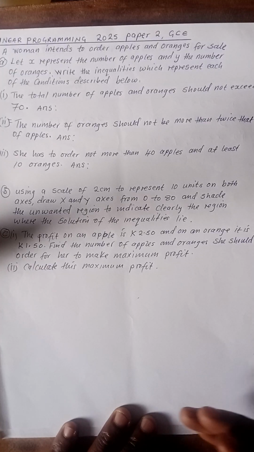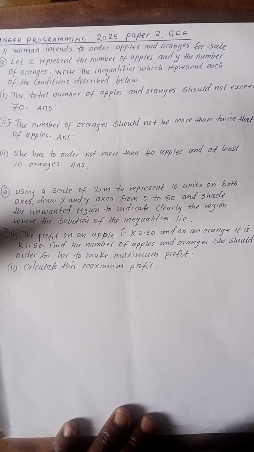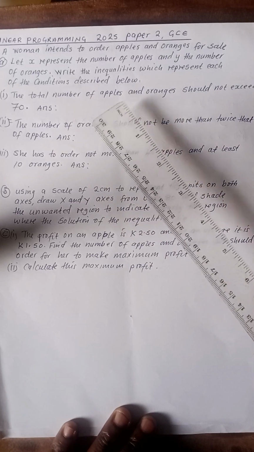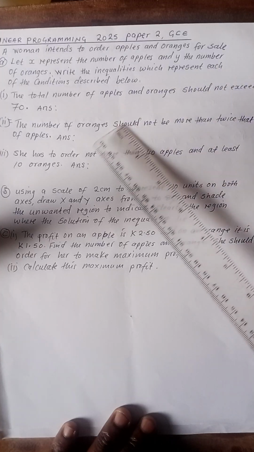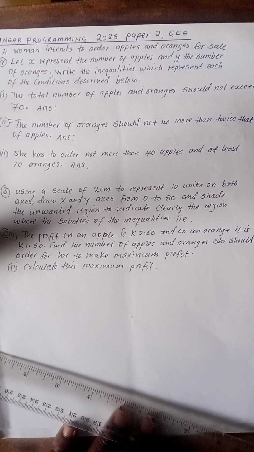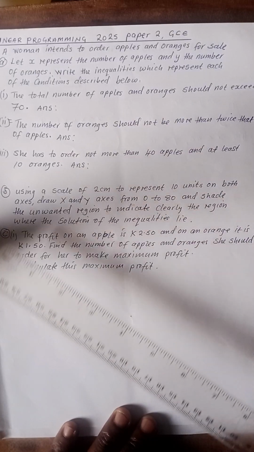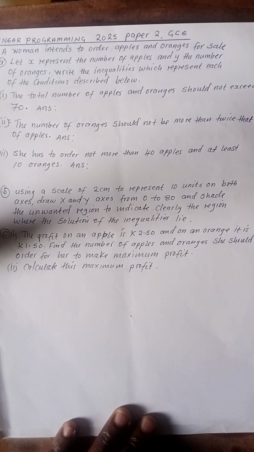The other name for inequality is constraint. Sometimes they will ask you to write the constraint. Then apart from constraint, they will say restrictions. So constraint, inequalities, restriction, they are still talking about the same thing. Now in this question, they picked inequalities. This inequality that we are going to write carries 5 marks, sometimes 4 marks. It depends. Like this one is 5 marks.